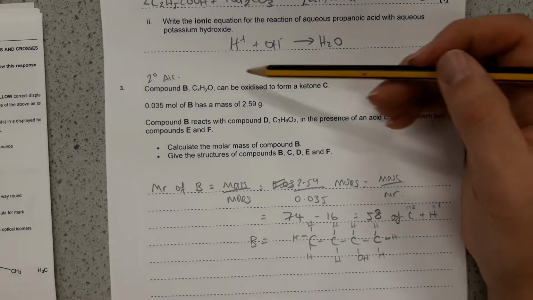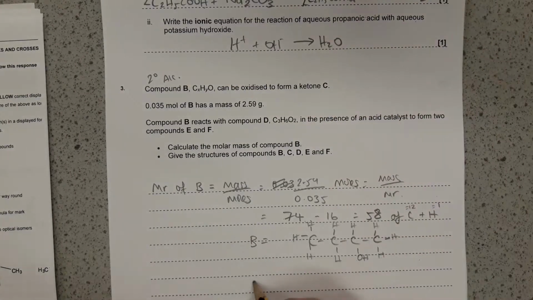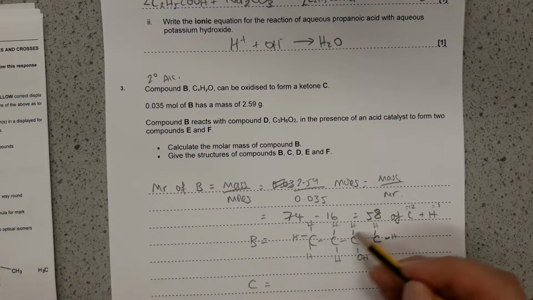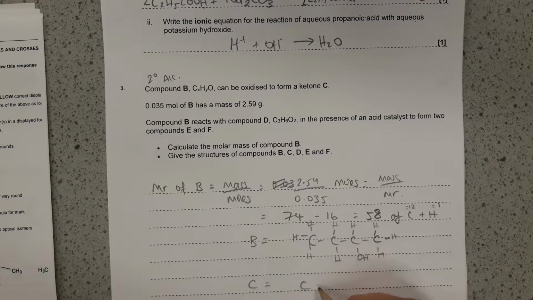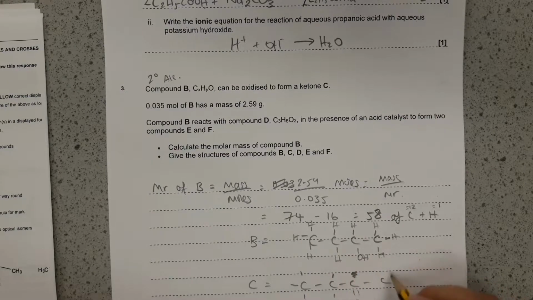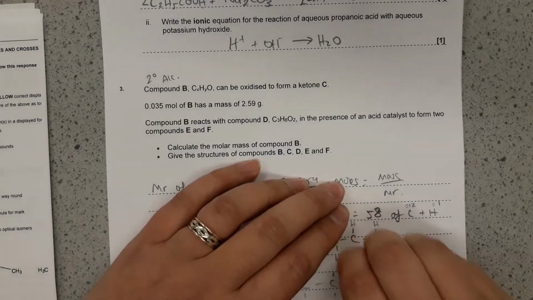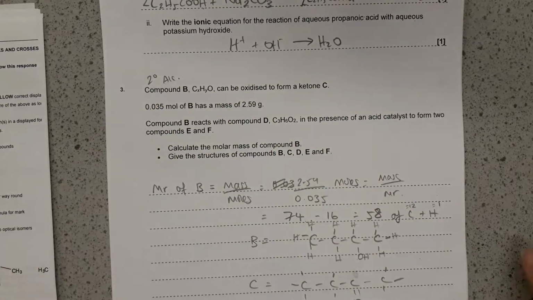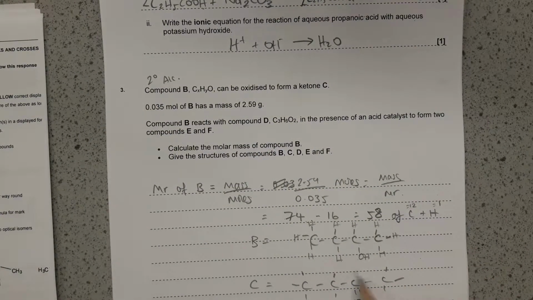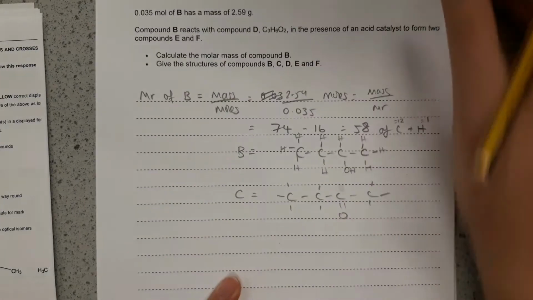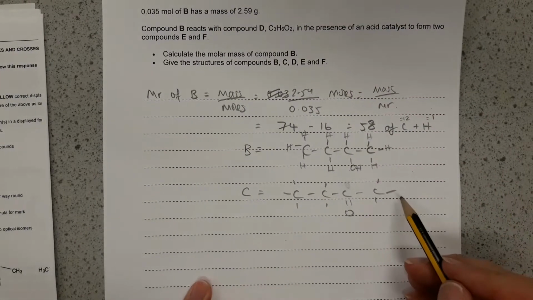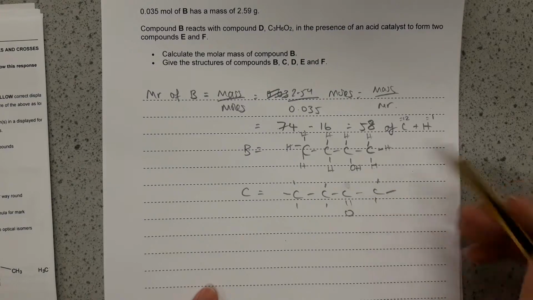So if compound B oxidizes to compound C, the secondary alcohols oxidize to ketones. So C is going to be butanone, double bond O there. Sorry, it's not a hydrogen there, be careful. Very easy mistake to make, let me just rub that out. It's easy to go hydrogen crazy when you're doing that. Remember not to do that opposite a ketone. Carbon can only make 4 bonds. So there is compound C, which is butanone.